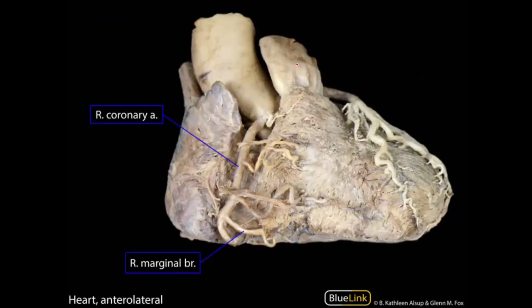Let's see if we can have a better view. See, this is the right coronary giving off the right marginal branch, which supplies most of the anterior wall of the right ventricle. This is the right ventricle. That's the right atrium. And this is the left anterior descending.